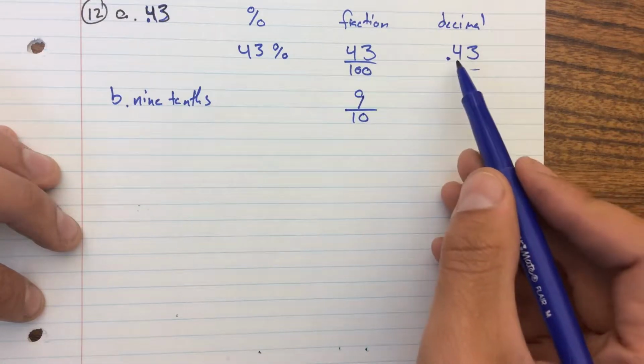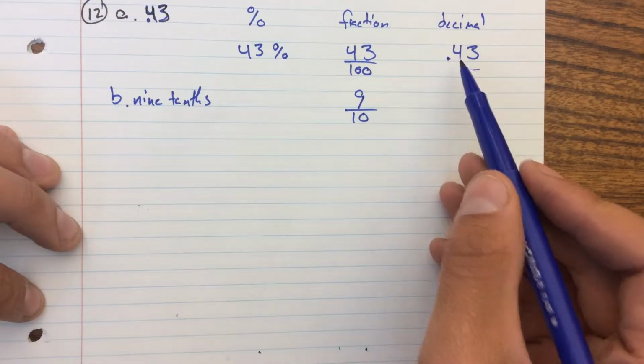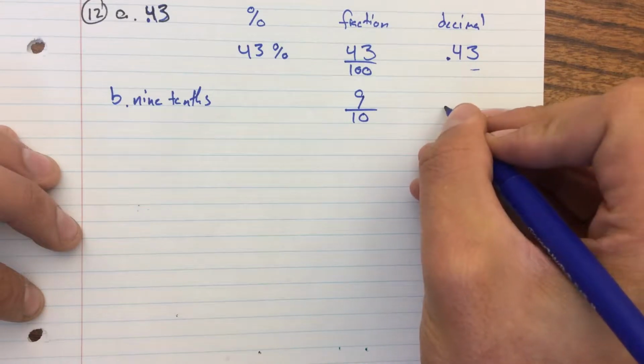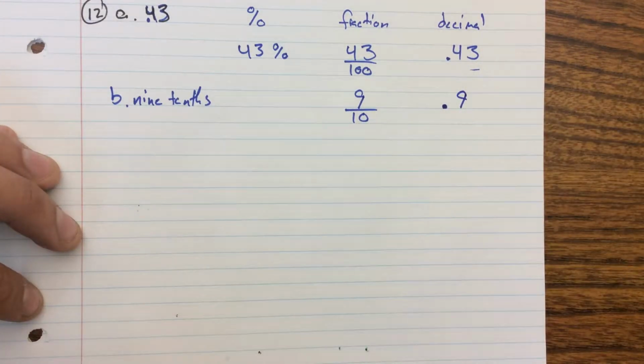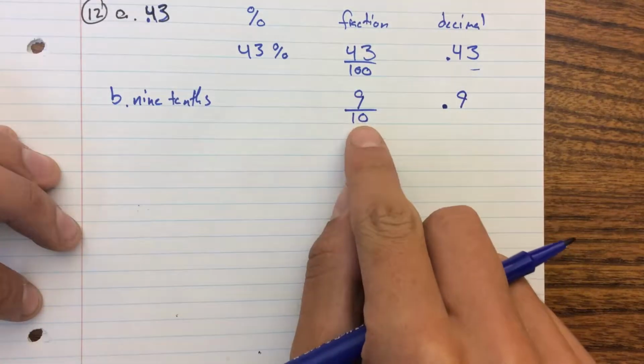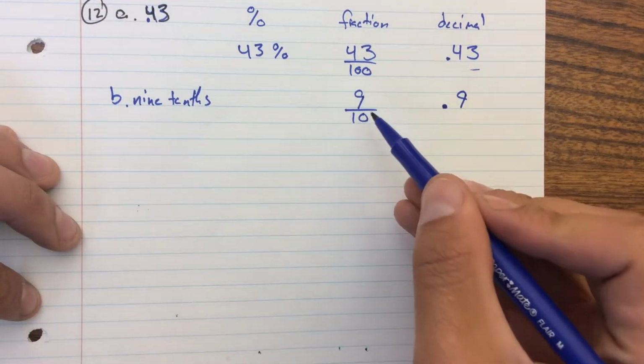Same goes for the decimal, right? If we have the place value, the first place is our tenths place. So we know we can just put our decimal, and our first place is 9. That's 9/10. You also could have divided 9 by 10, right? Remember, a fraction is a division problem. 9 divided by 10.